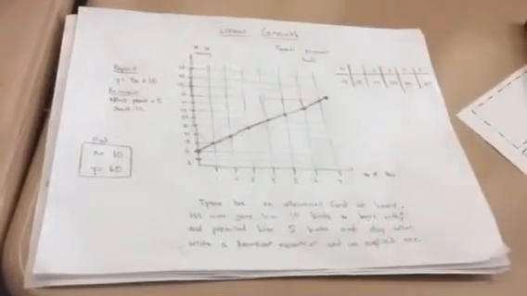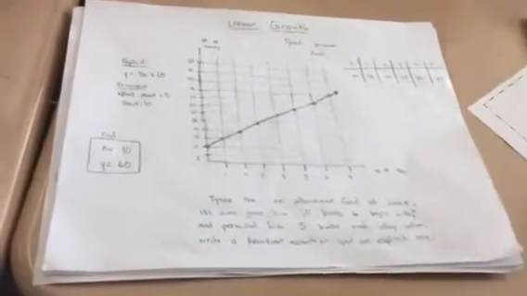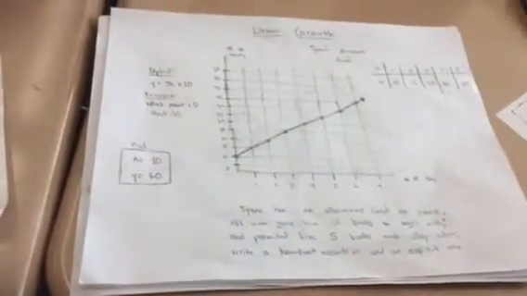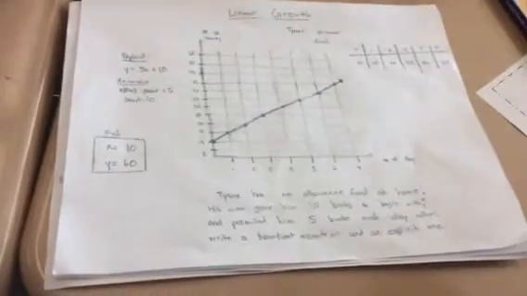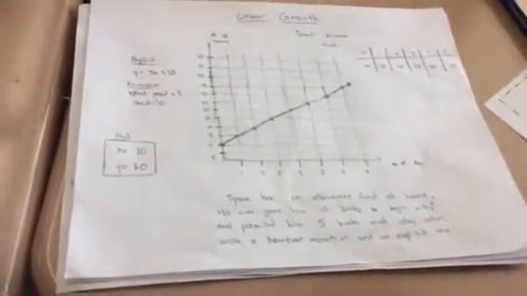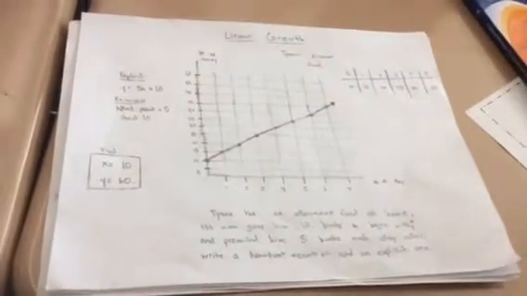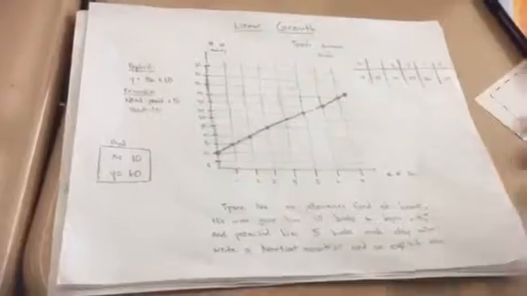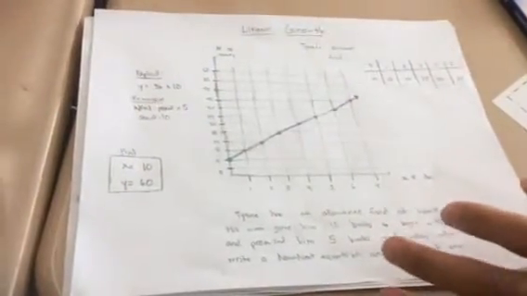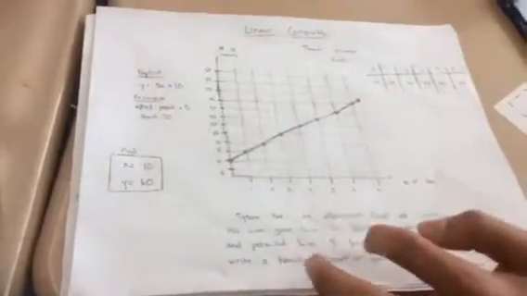First names. The question was, Tyrone has an allowance fund at home. His mom gave him $10 to begin with and promised him $5 each day after. How we got to our explicit was, we noticed that it said promised him $5, so we did 5x because that was the slope, $5 each day. So that would be the slope, and he started at 10, so we plus 10 to that overall value.